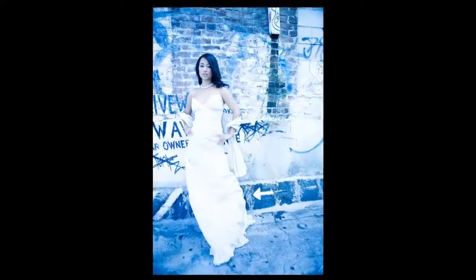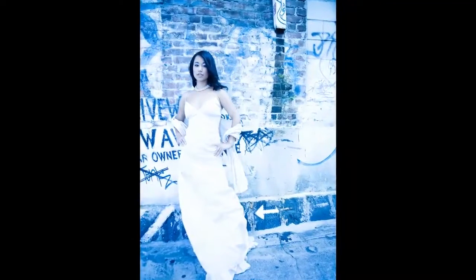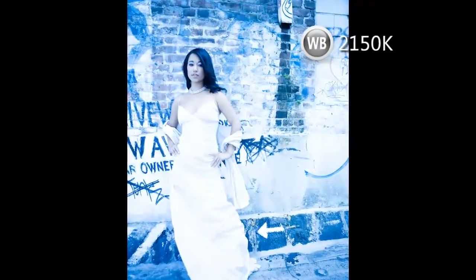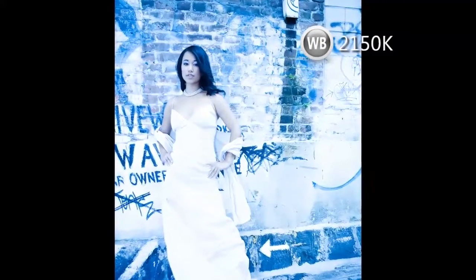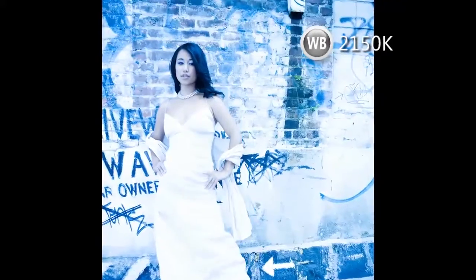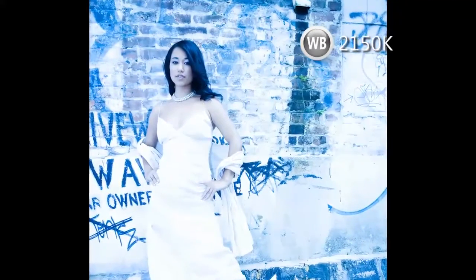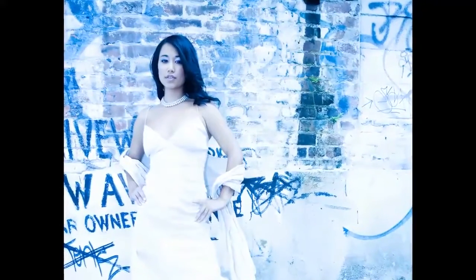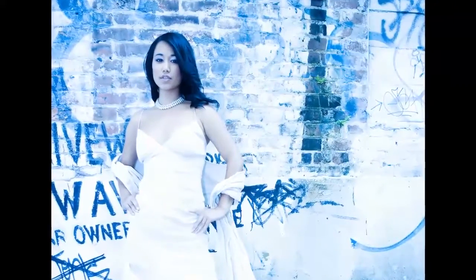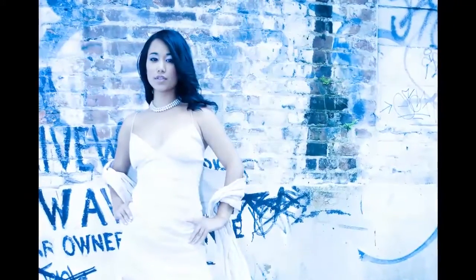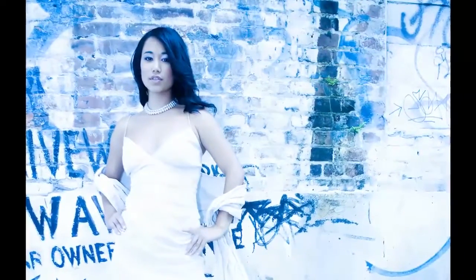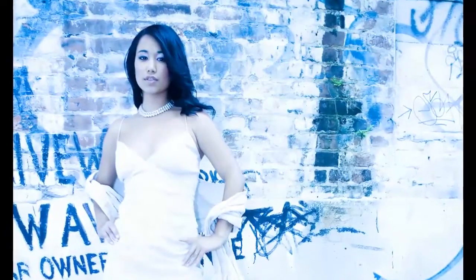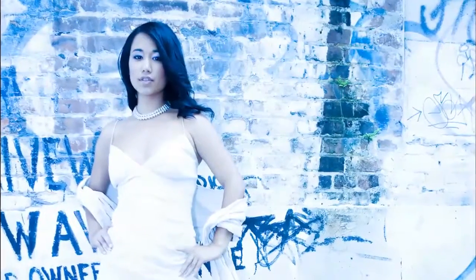So in this example I've turned the Kelvin all the way down to 2150, so it's expecting a really warm lighting, and it's an outdoor scene, so it's basically blown out the blues, made a real cool image. But it's kind of cool because it has that like electric blue effect. And then if you turn up the contrast, and I turned up the exposure a little, you get this image that's quite artistic. So it just gives you one example of how you can play with the white balance to create some kind of a different artistic look.